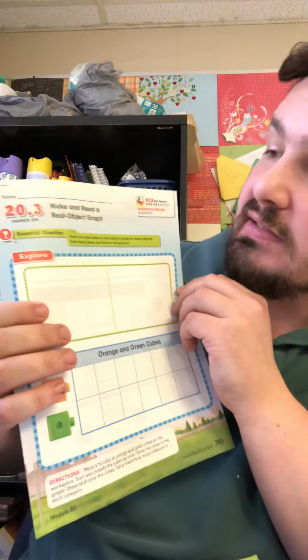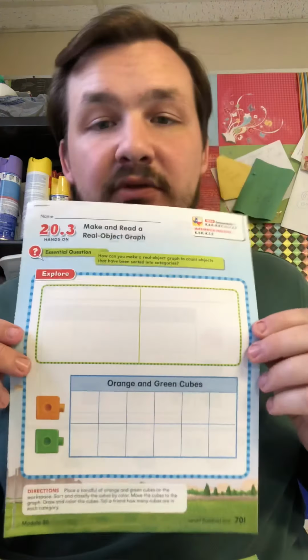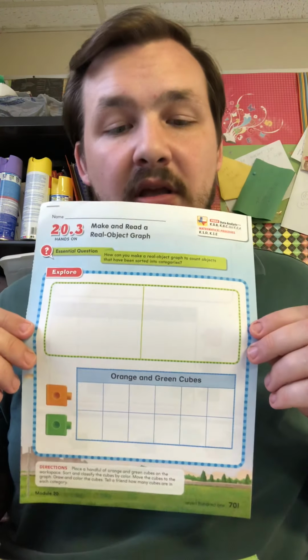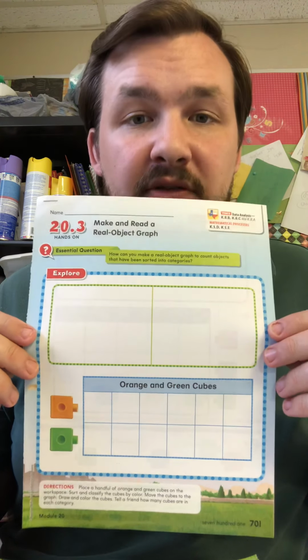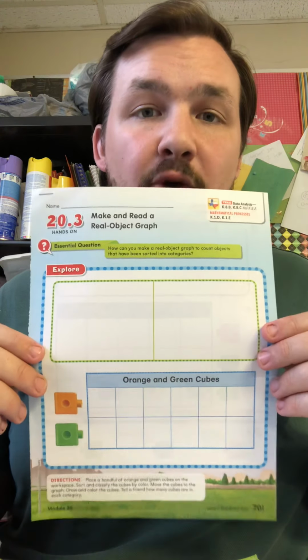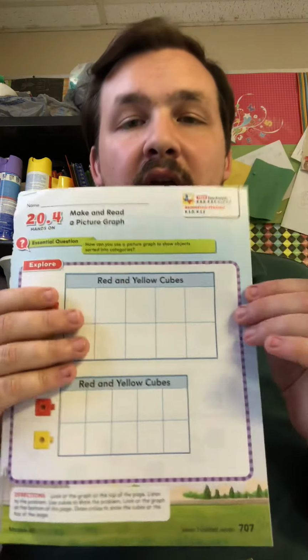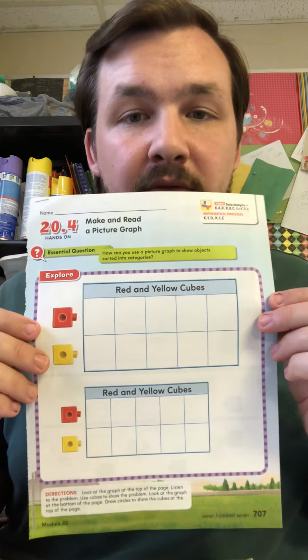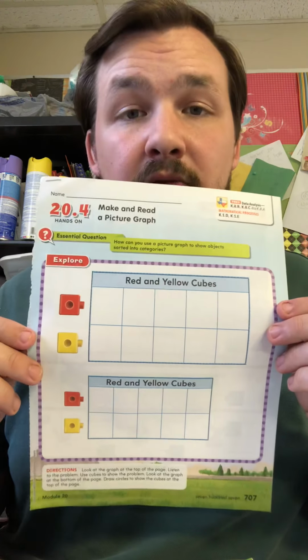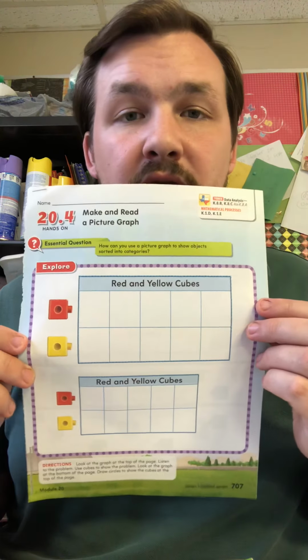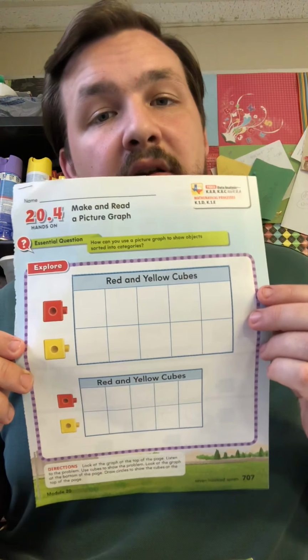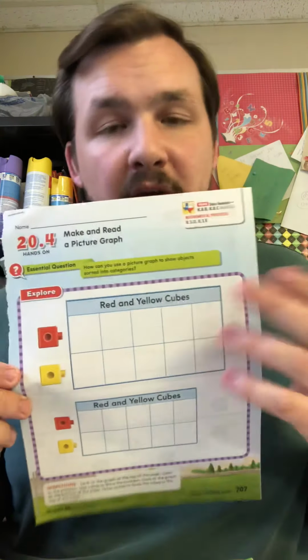20.3, okay? Says make and read a real object graph. So this is one way we can make a graph, using real objects. We can use the objects to help us understand how many there are to remember. But typically when you make a graph, you don't use the objects. You count them and then you write the numbers down. So we'll also learn how to make and read a picture graph, okay? So this will be coloring it in or drawing it. So you can draw an apple instead of putting apples on your paper. You could just draw the apple to show how many you have, okay?